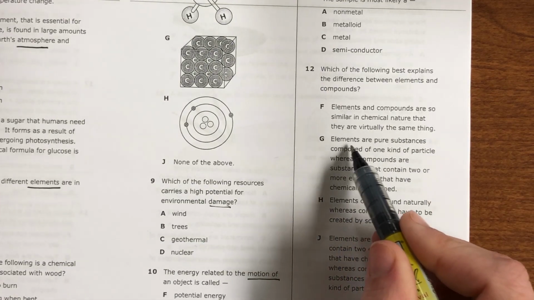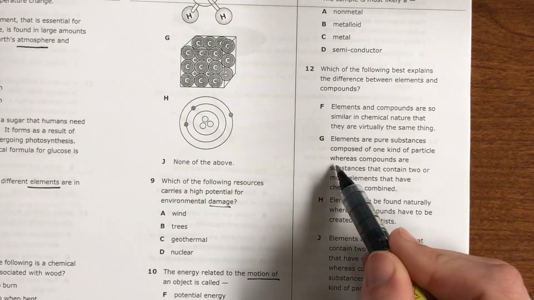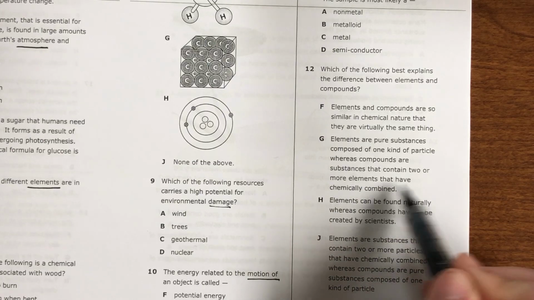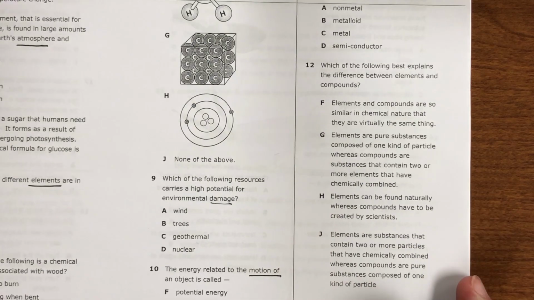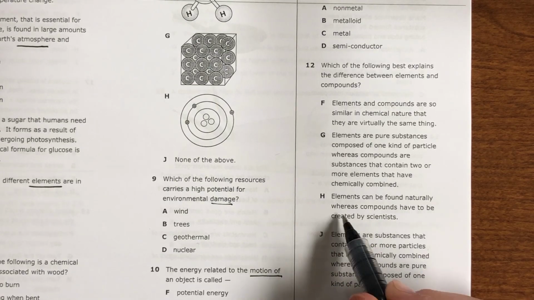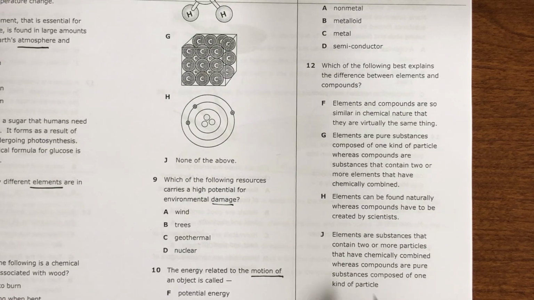G says, elements are pure substances composed of one kind of particle, whereas compounds are substances that contain two or more elements that have chemically combined. H says, elements can be found naturally, whereas compounds have to be created by scientists. And J says, elements are substances that contain two or more particles that have chemically combined, whereas compounds are pure substances composed of one kind of particle.